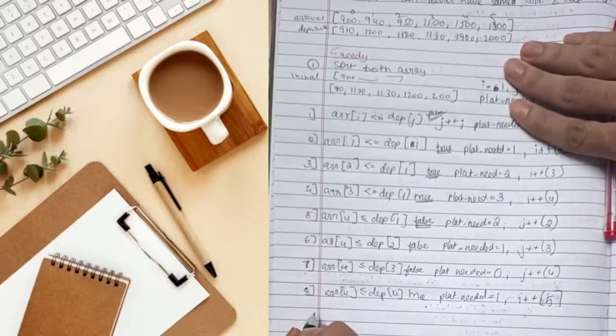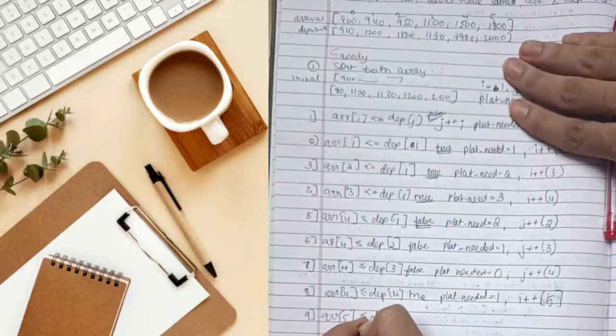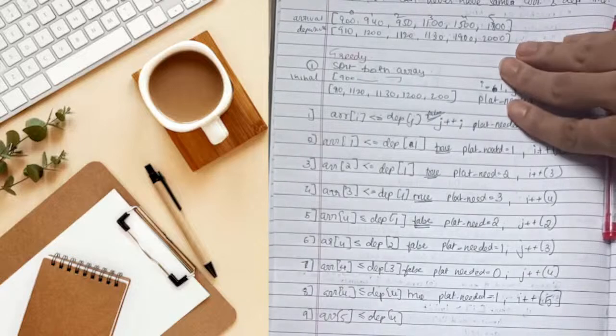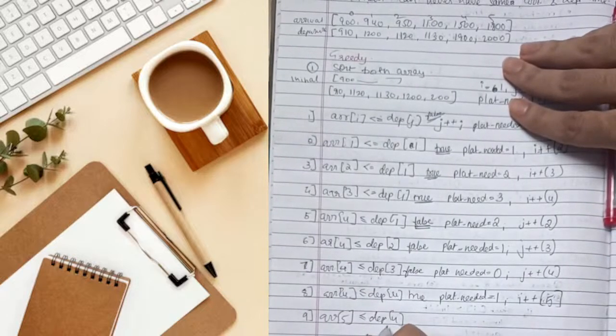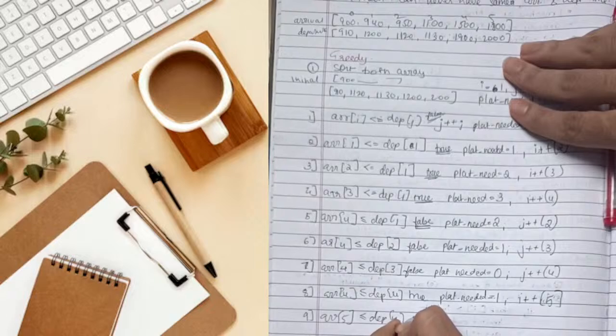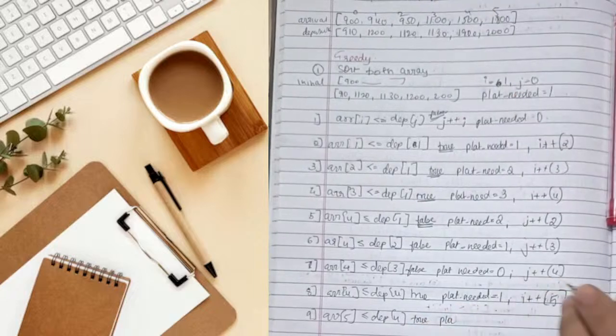Now we will cater to the next train, which is arrival of 5, departure of 4. Since departure time is again greater, arrival of this is less than departure. We will again need another platform.